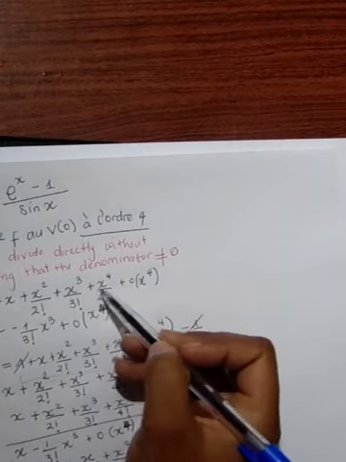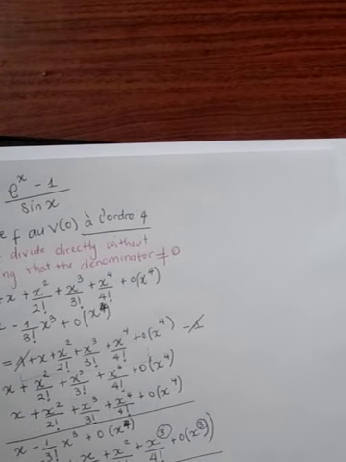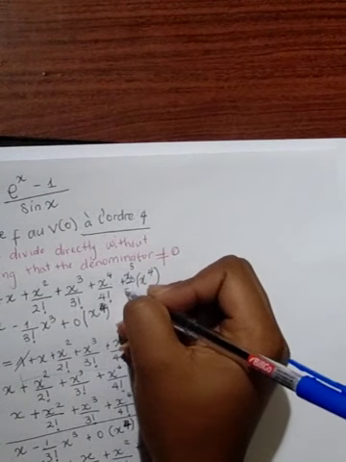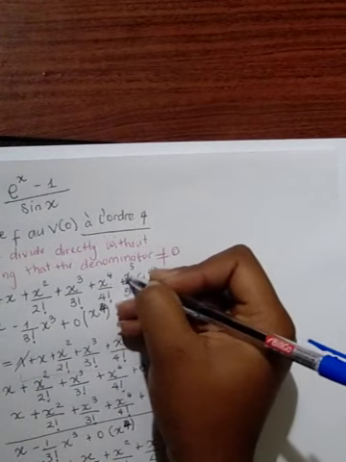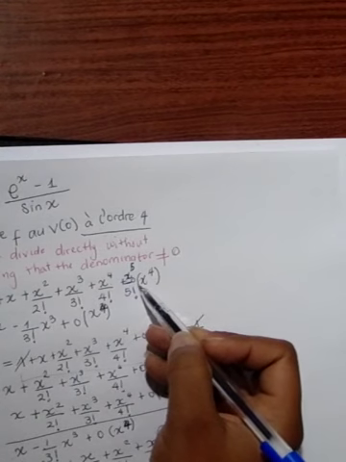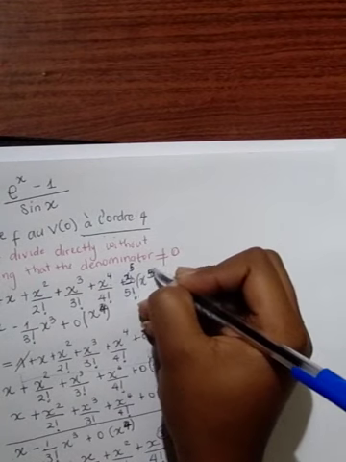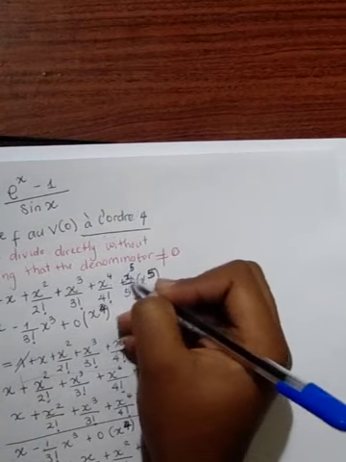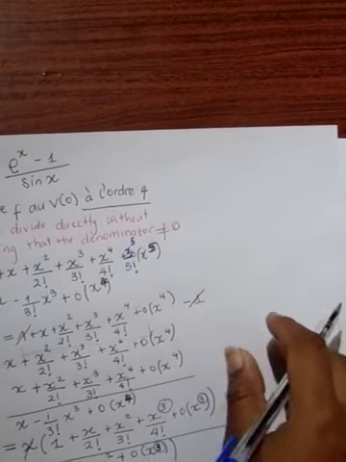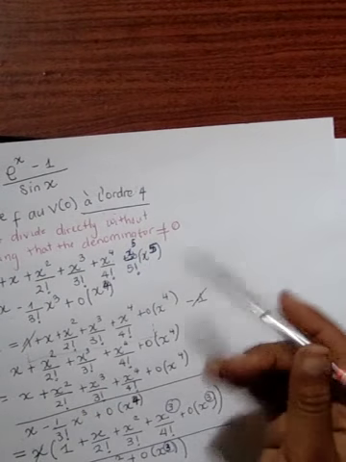So the DL of exponential x to the order of 5, because we have to add another term to replace what we've lost, is going to be x raised to the power of 5 over 5 factorial. So I use the blue pen right here to make that correction. So instead of having to the order of 4, we're now going to have to the order of 5. Same thing here. Now we're going to the order of 5 because we're adding one more term.